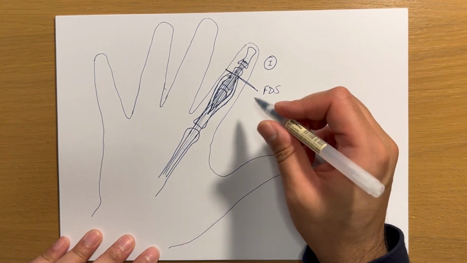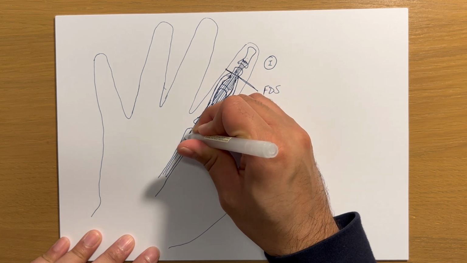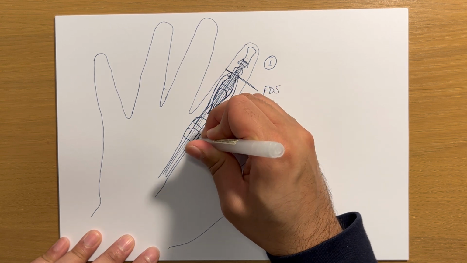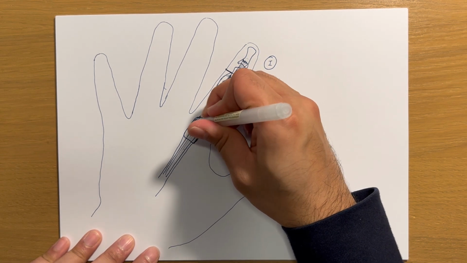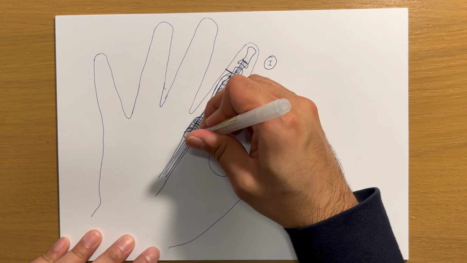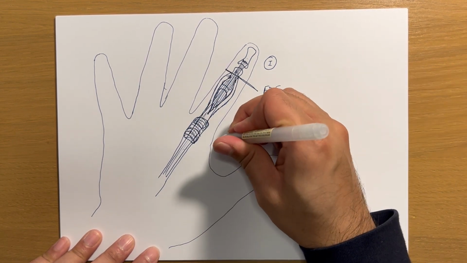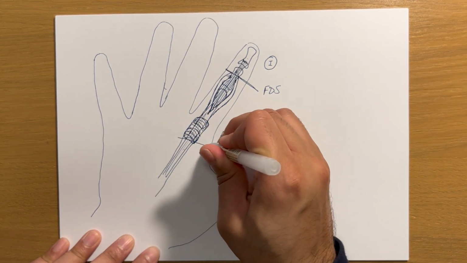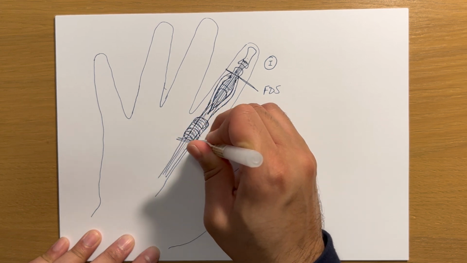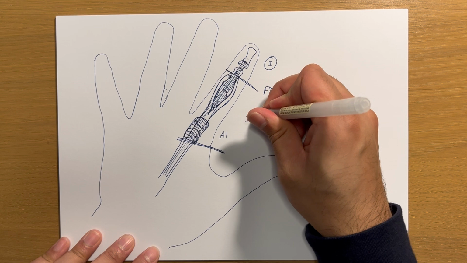Your next bit of anatomy to remember, again, is covered in a separate video that I have made on the flexor pulley system. And if you watch that video, you'll see that at the level of the MCPJ, you've got the A1 pulley, the first annular pulley. And that A1 pulley is your next bit of anatomy to remember, because anything between the insertion of FDS and your A1 pulley is flexor zone 2.